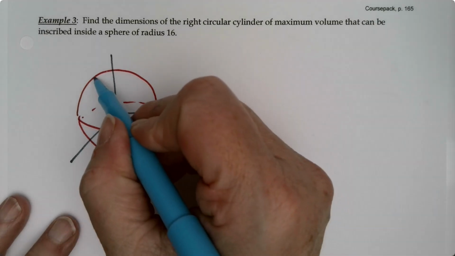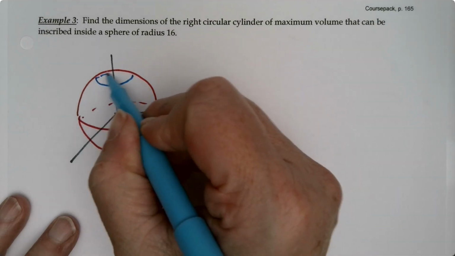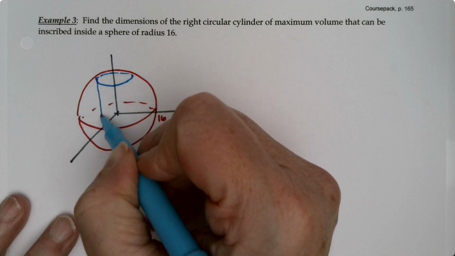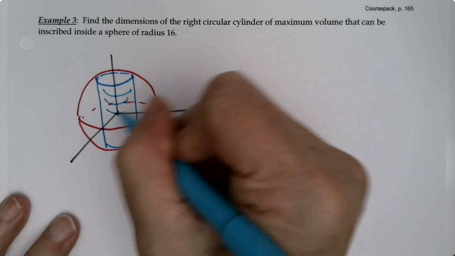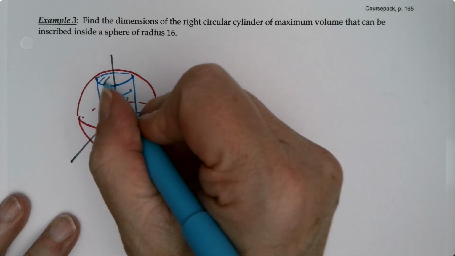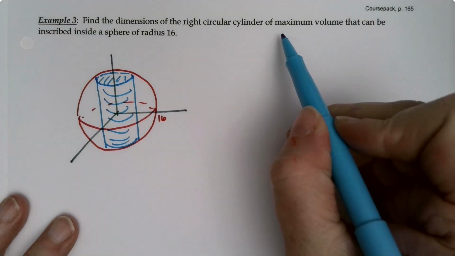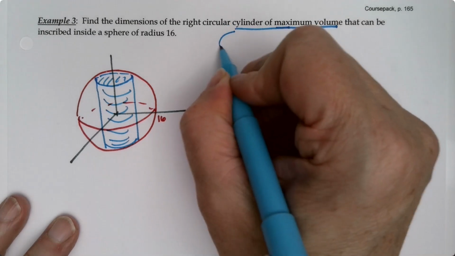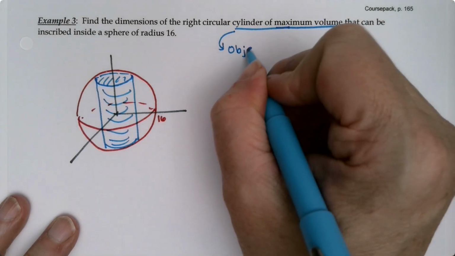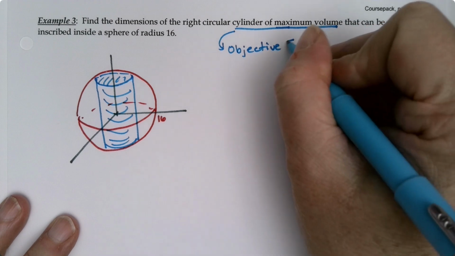And then what you're going to do is core out a cylinder, like an apple core. You're going to take a cylinder out of the center. And so what we want to know is what's the maximum volume of that cylinder. So that's our objective function.